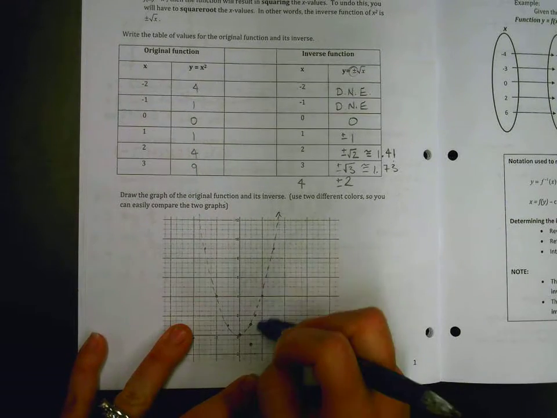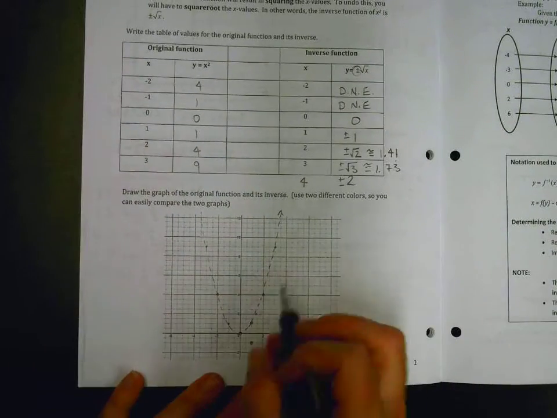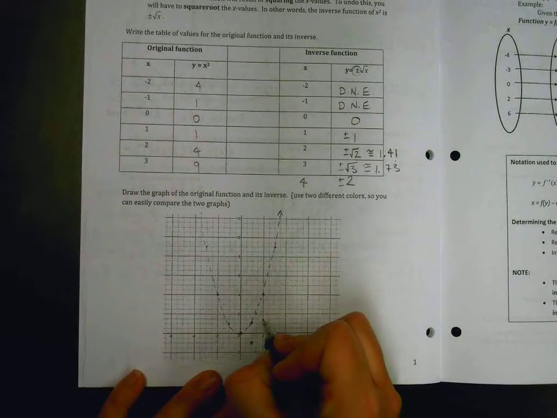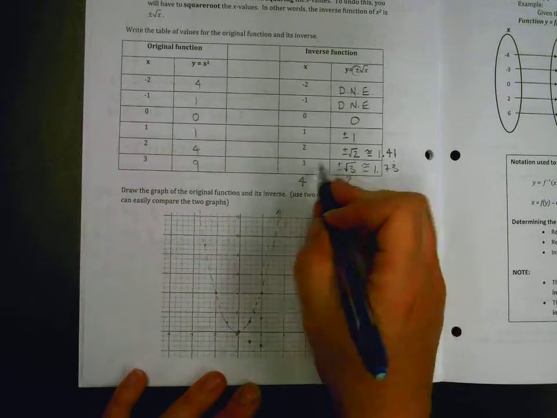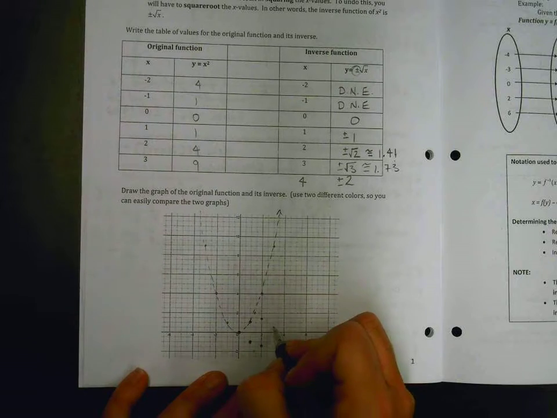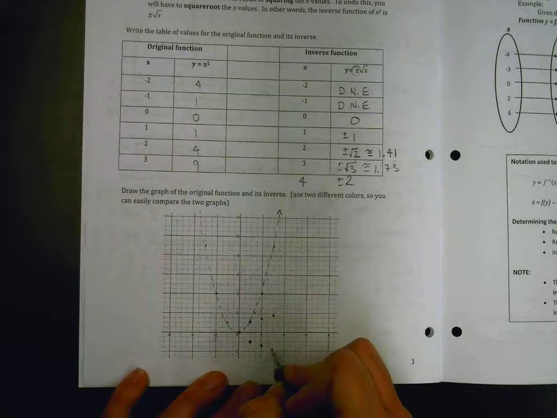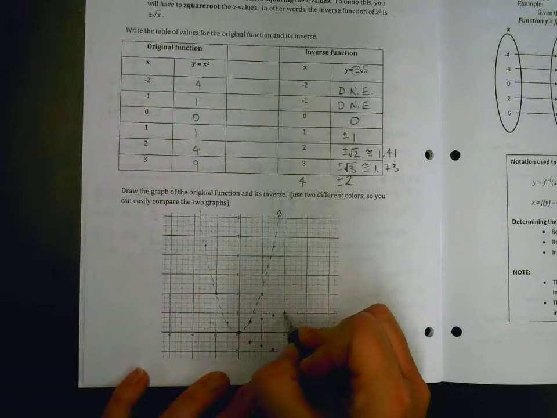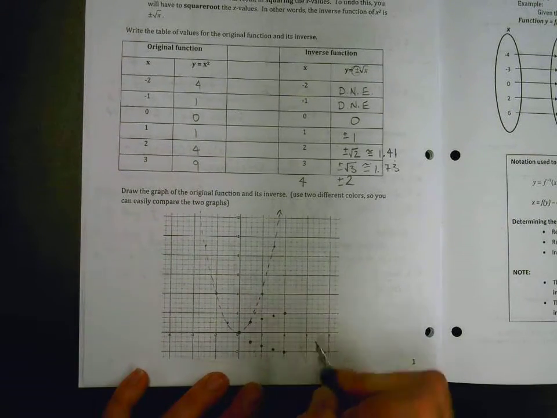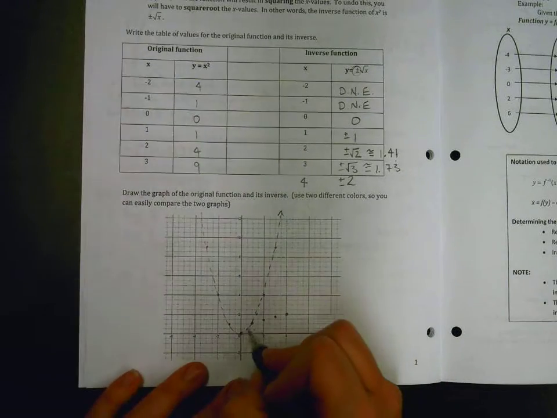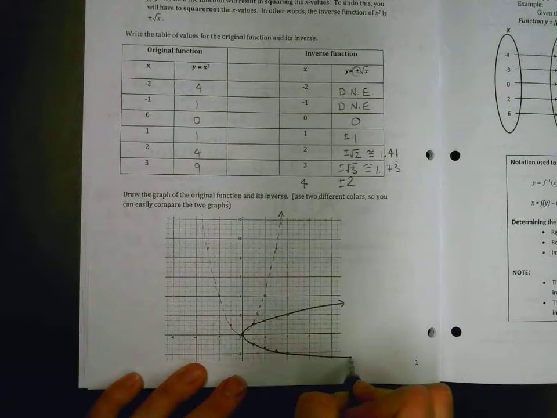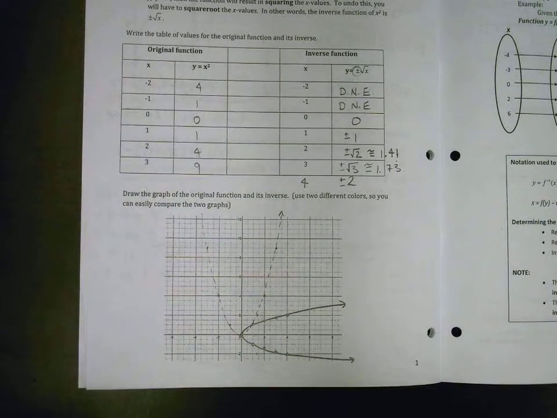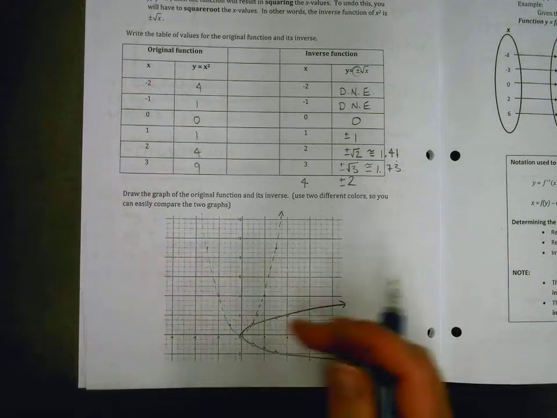We're going to go 2, we get 1.41. There we go, that looks better. At 3, we get a value of 1.73, so a little bit higher. And then at 2, so we can kind of see what's happening here. We're getting the same shape of graph, but it is actually opening sideways. All right, so this is the inverse function of our quadratic.